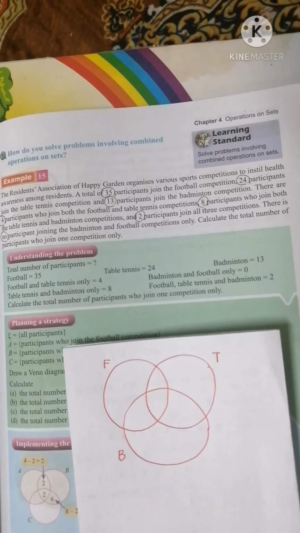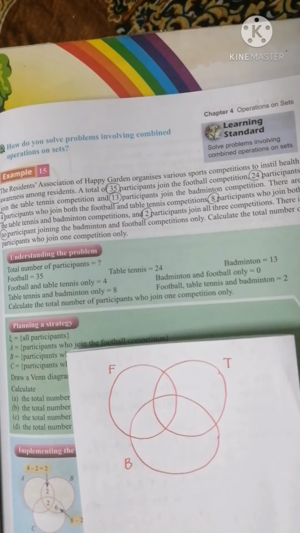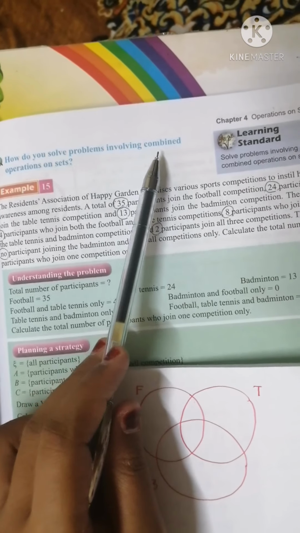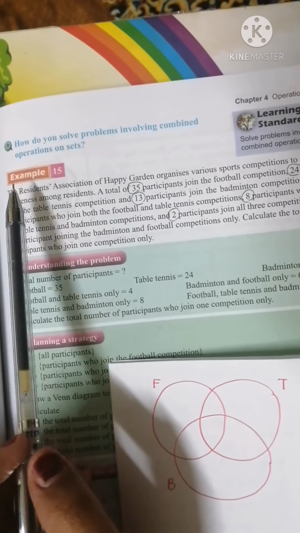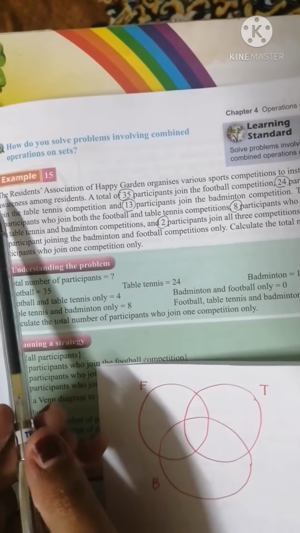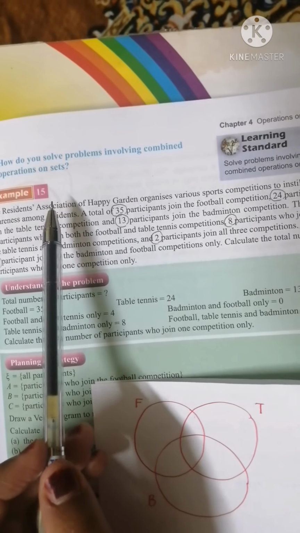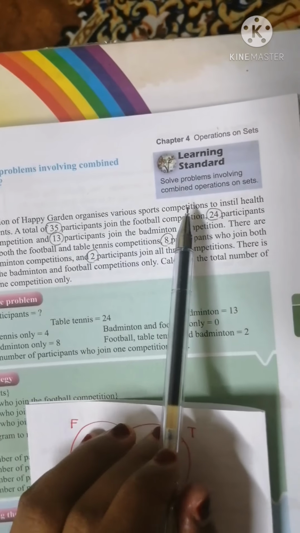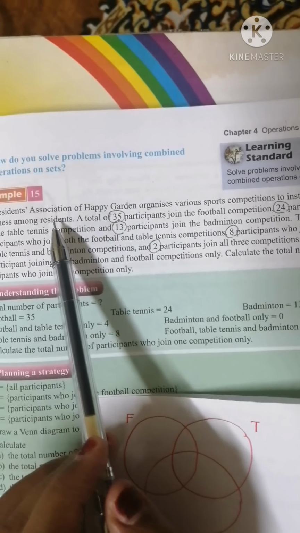Okay class, now we proceed to our third learning objective, which is how do you solve problems involving combined operations on sets. Look at example 15. There is a long question. The residents' association of Happy Garden organizes various sport competitions to instill health awareness among residents.